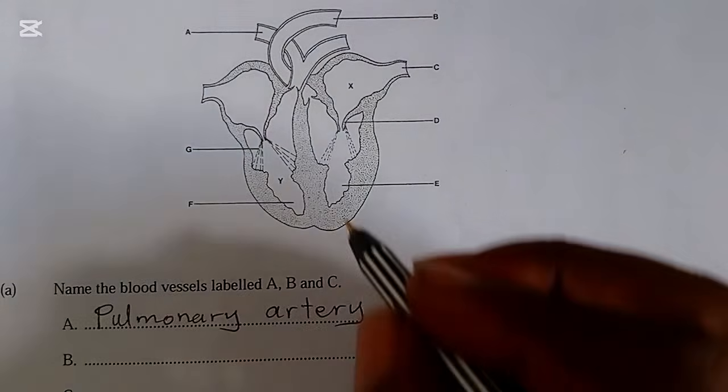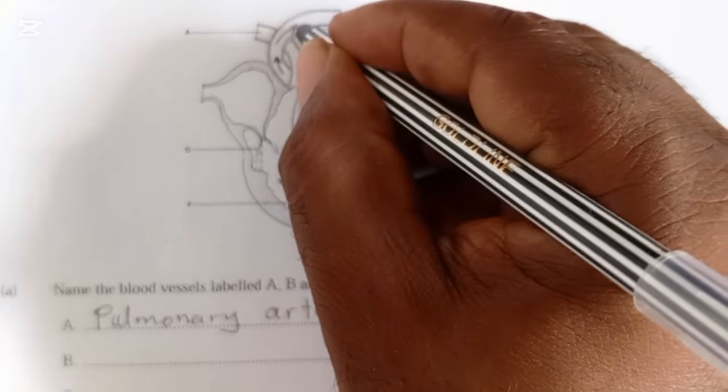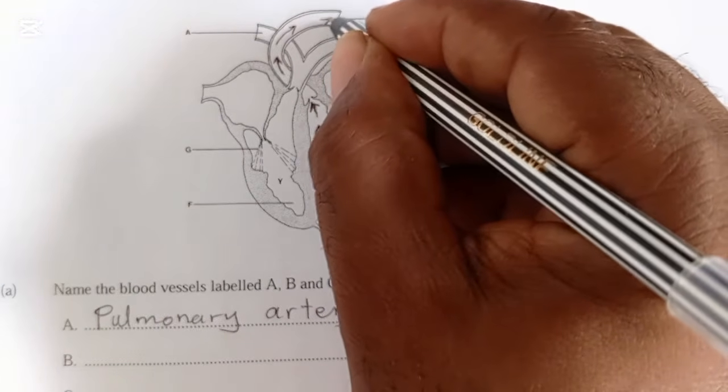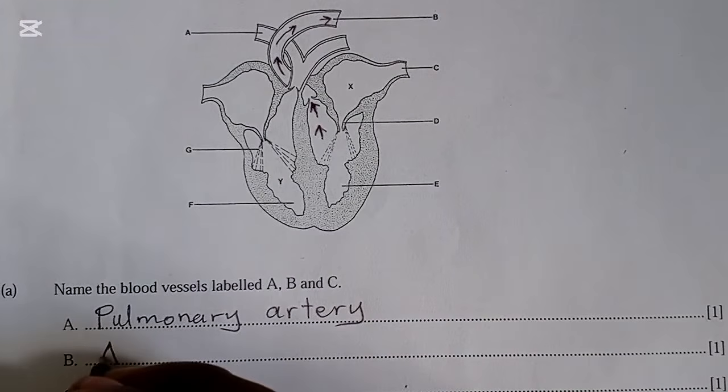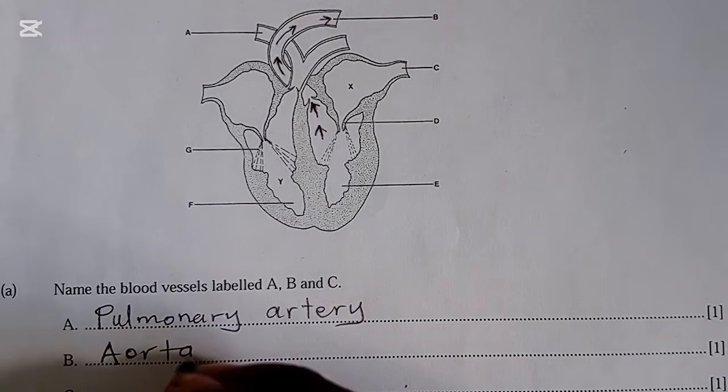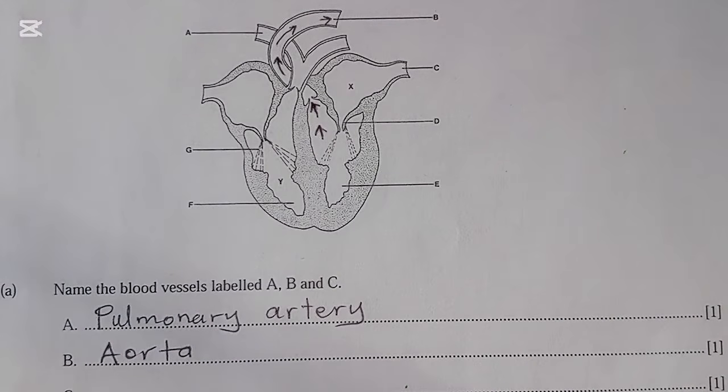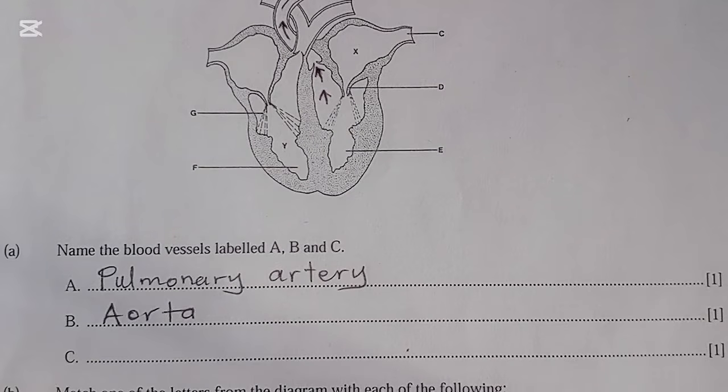So this is how blood is moving. So B is the aorta. Then we have C. C is the one that is supplying oxygenated blood to the left part of the heart from the lungs.